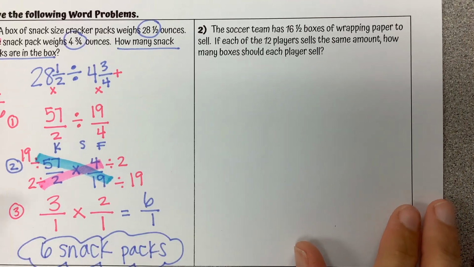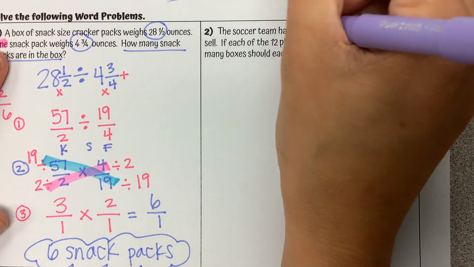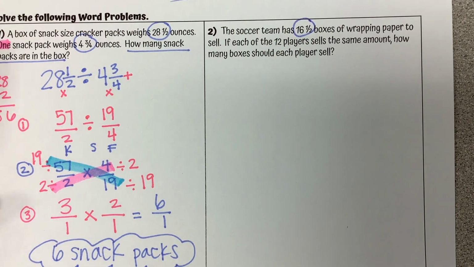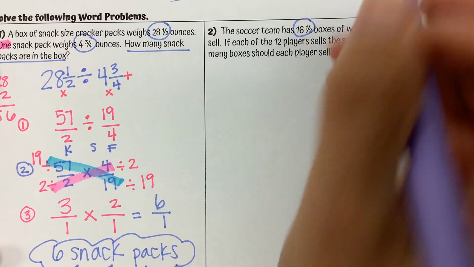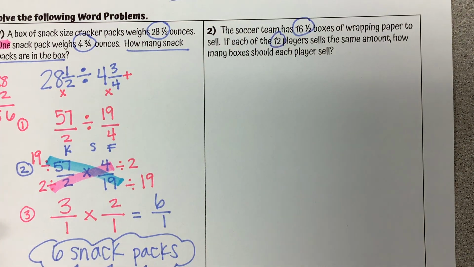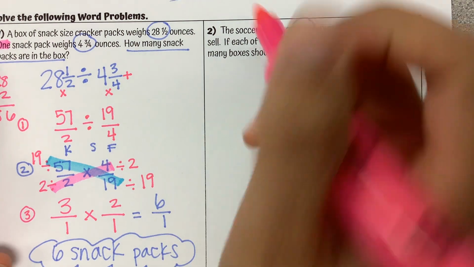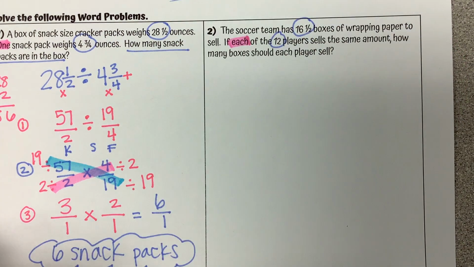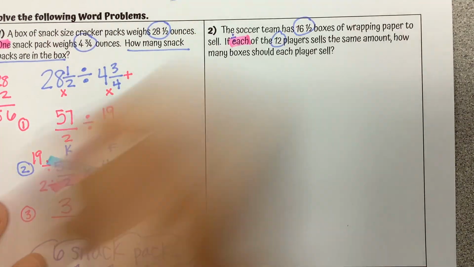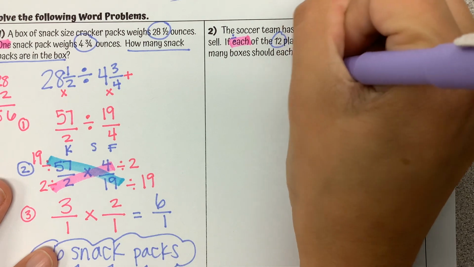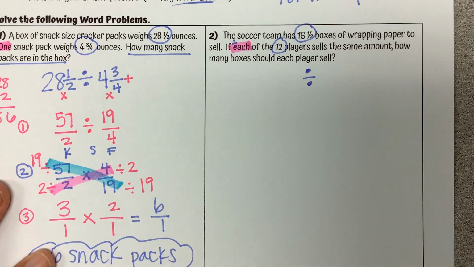All right, number 2. The soccer team has 16 and a half, going to circle that right away, 16 and a half boxes of wrapping paper to sell. If each of the 12 players sells the same amount, how many boxes should each player sell? So, key word that I see in here is each. That's telling me this is a division problem. So I know I'm dividing, got to figure out my total and my part.